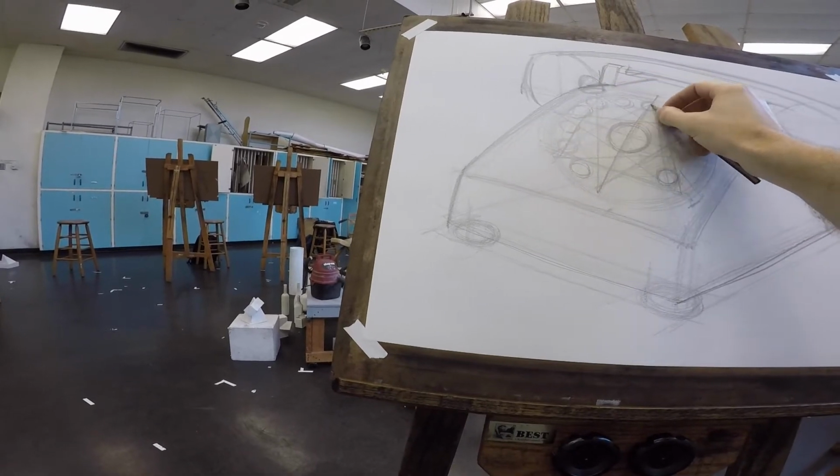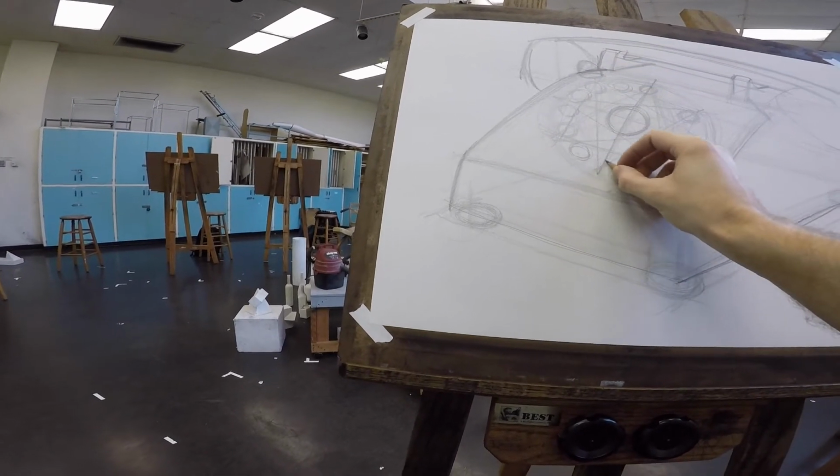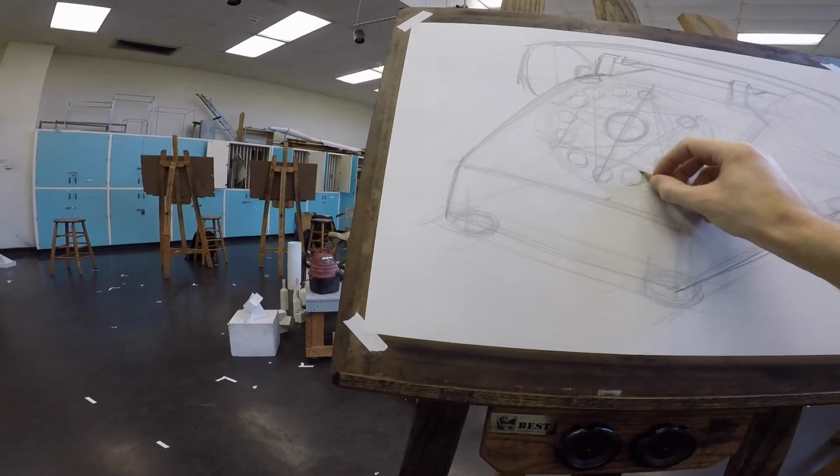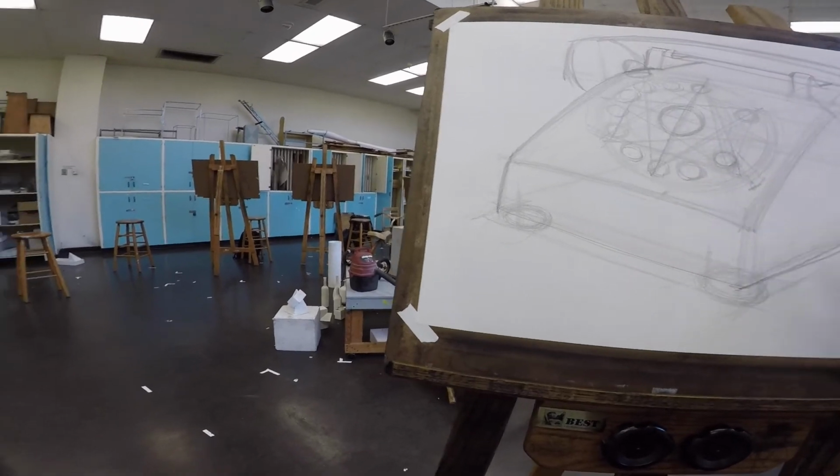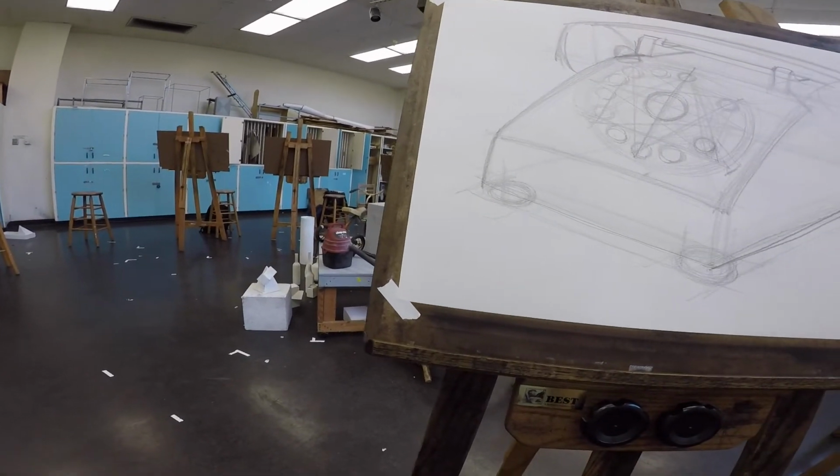I'm probably putting too many in. 1, 2, 3, 4, 5, 6, 7, 8, 9, 10. That's right, because there's not one right there. So you can analyze all that and put it in.